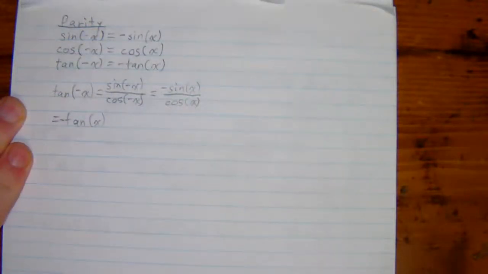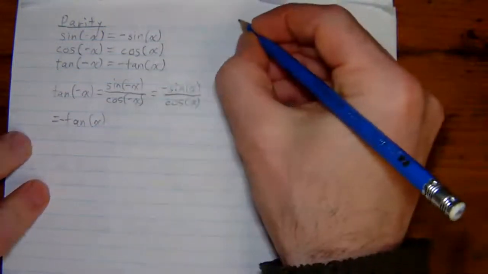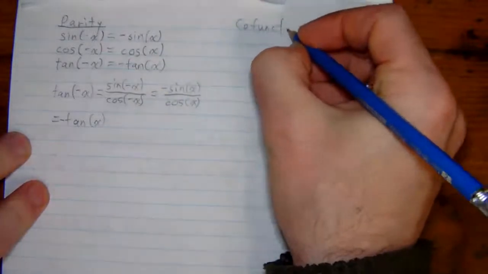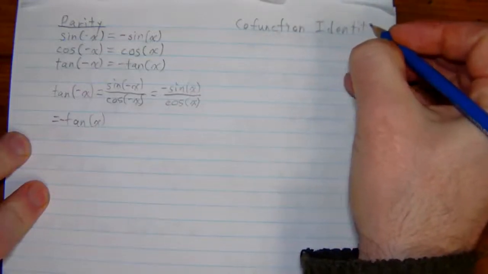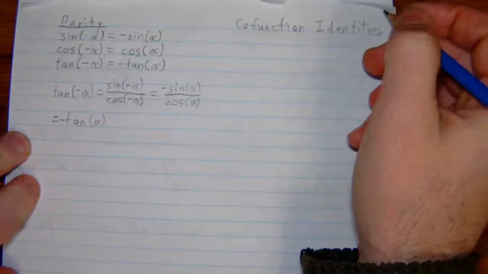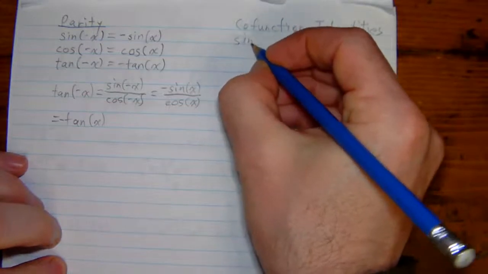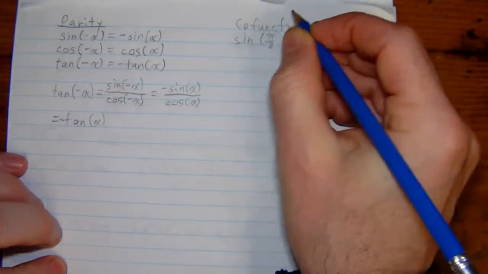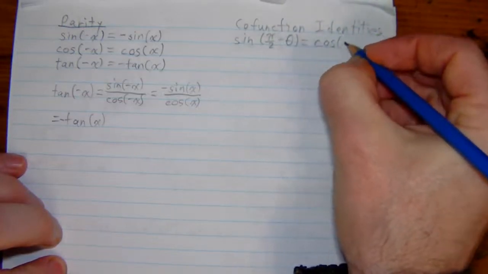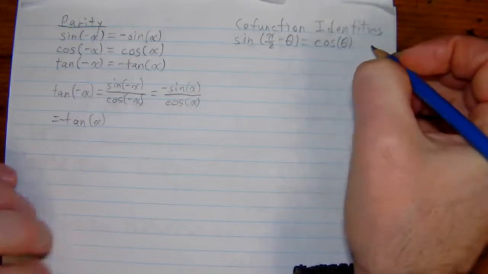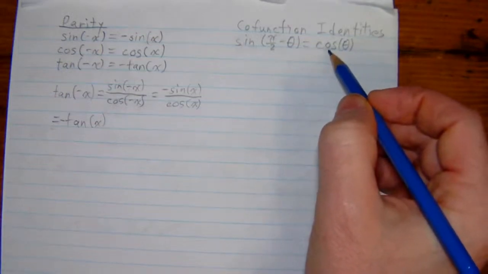Okay, so that's parity identities. So our second grouping here are the cofunction identities. And these are called cofunction identities, I'm guessing, because they switch which function it is. So sine of pi by 2, which is the same as 90 in degrees, minus theta equals cosine of theta. So you can see we've gone from one function to something you could call its cofunction.